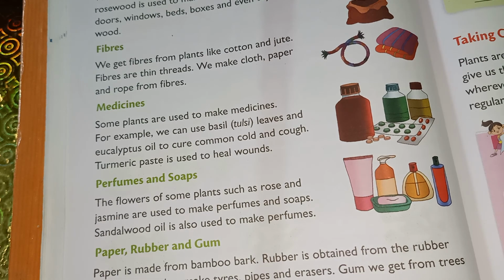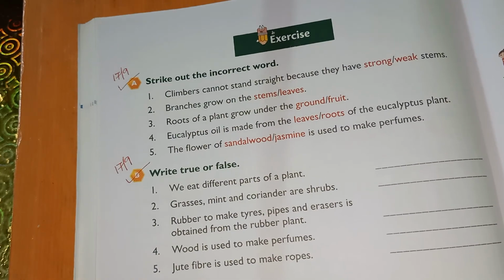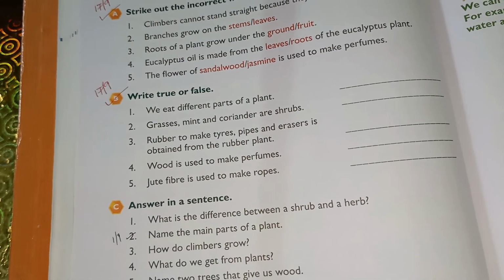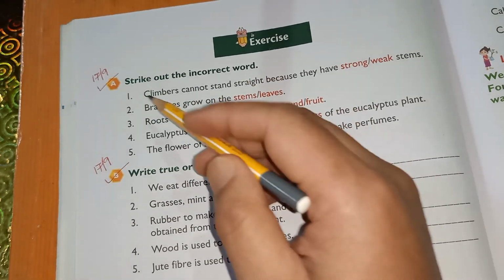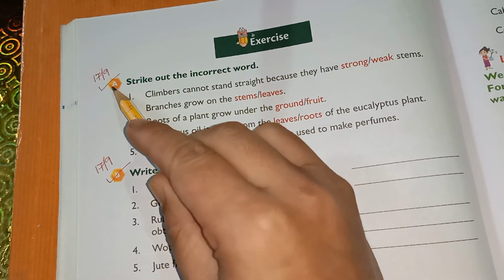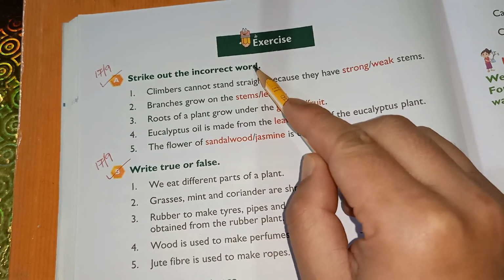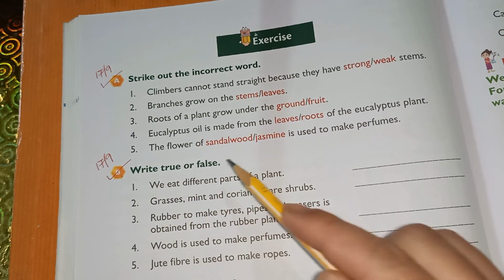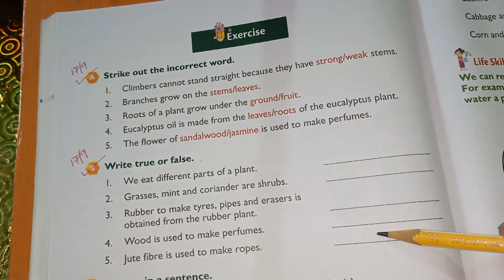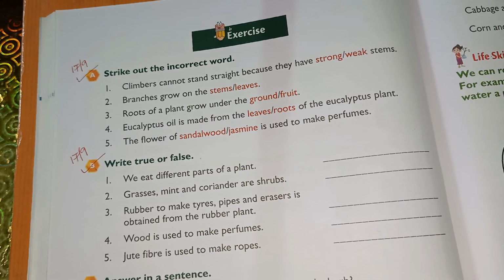So based on today's revision, there is an assignment for you boys. I want you to open page number 106. I want you to do exercise A, strike out the incorrect word, and exercise B, write true or false in your textbook itself.